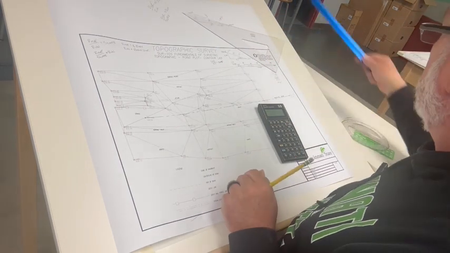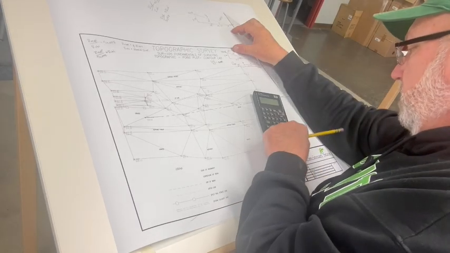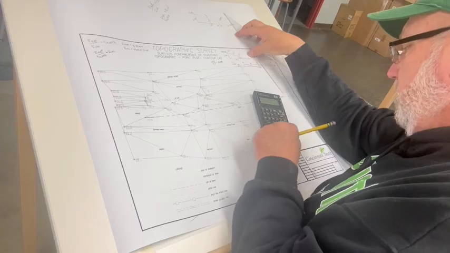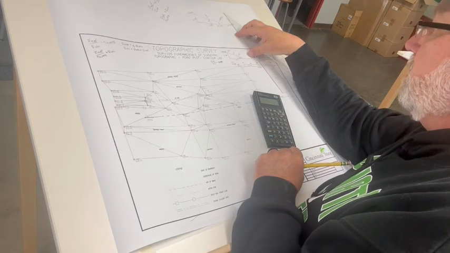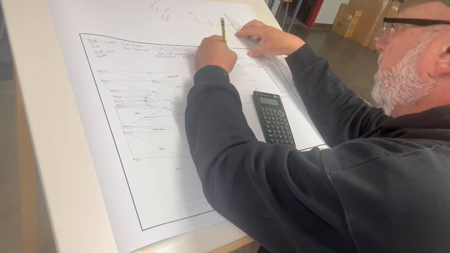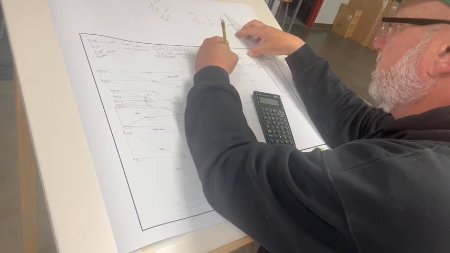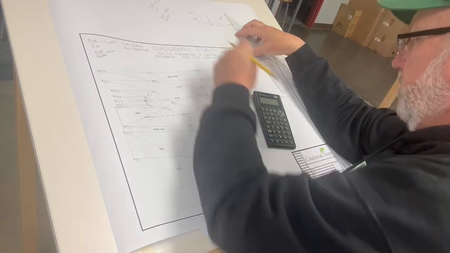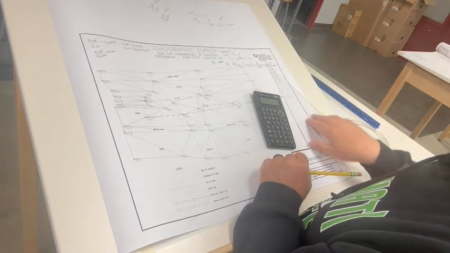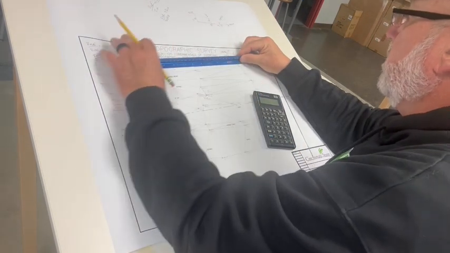Okay, let's look for 926. 926 minus my 923.81 gives us a rise of 2.19. Again, divided by the 0.089. 24.6 feet. So I will take my scale again, starting with 0 at the low point.